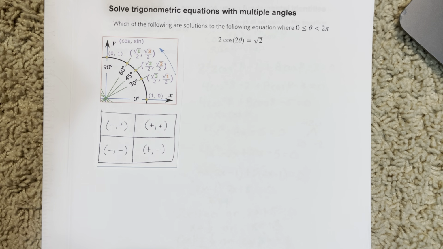Well, I should notice right away I have 2 cos 2θ = √2. So cos 2θ, that is a double angle, so I can use a double angle formula. I'm going to say cos 2θ is equal to 2cos²θ − 1, and then I'm going to substitute this into the equation. So I end up with 2(2cos²θ − 1) = √2. I substituted this piece for where cos 2θ was.